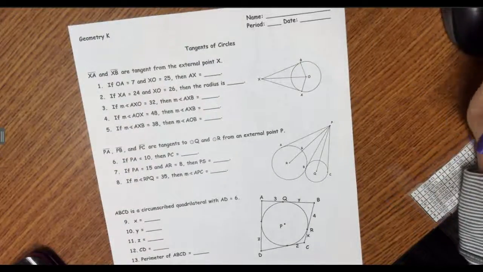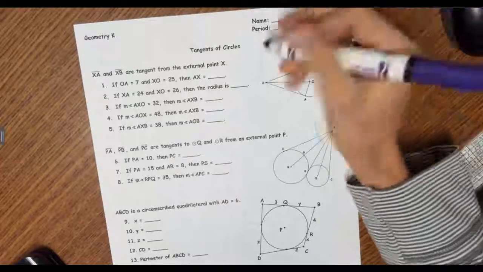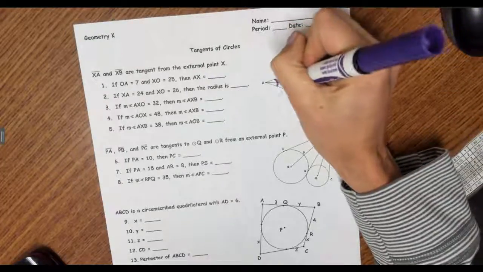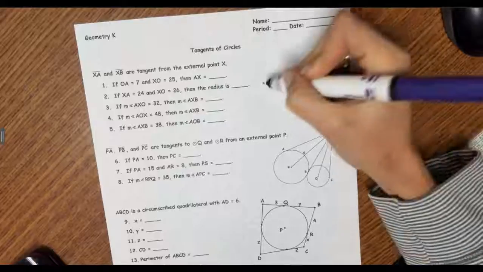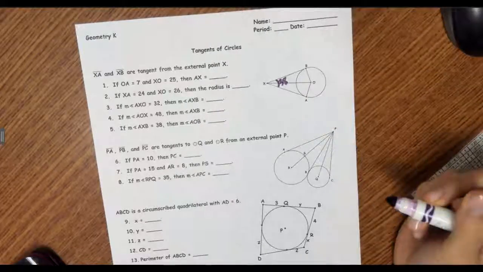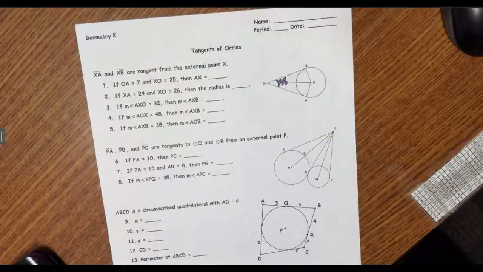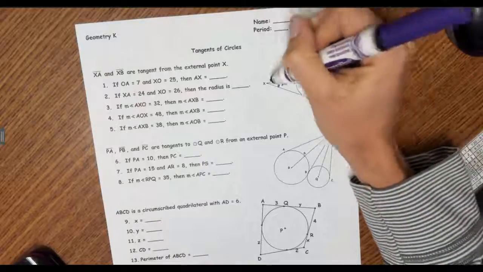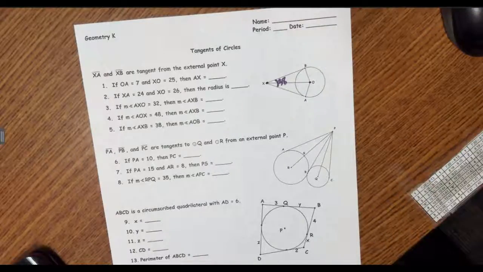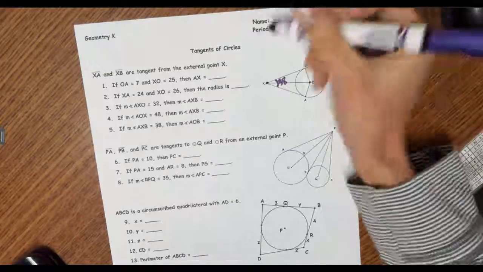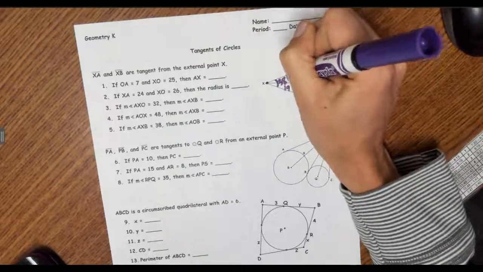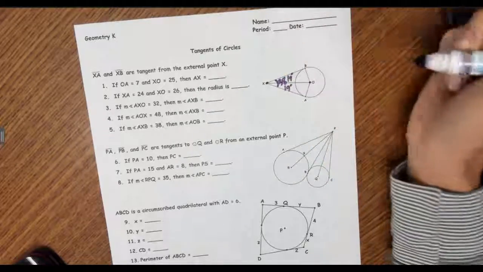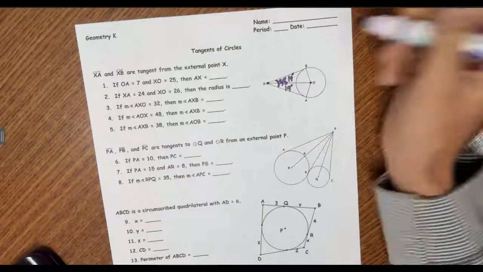Number 5 is almost the same exact thing. We're just working the other way. We know AXB is 38. We know that that angle, BXA, has been bisected because of our theorem, because the segment goes through the center and through that exterior point where the tangents are meeting. So we're doing 38 divided by 2, and we get 19 degrees for each angle there. 38 bisected, cut in half.